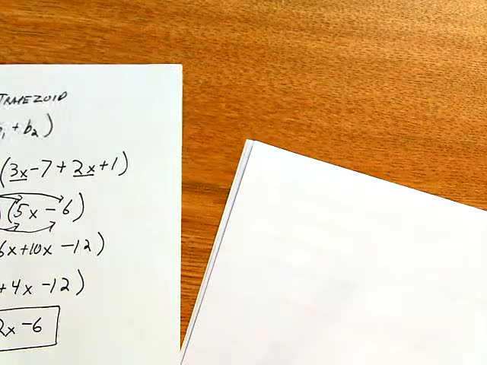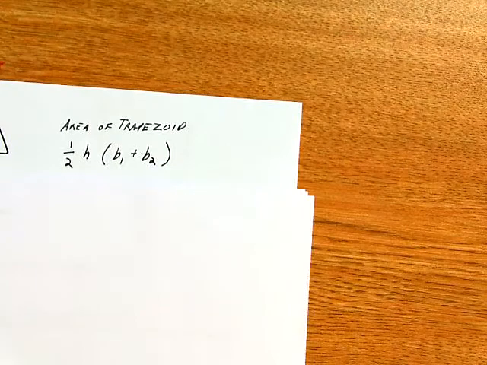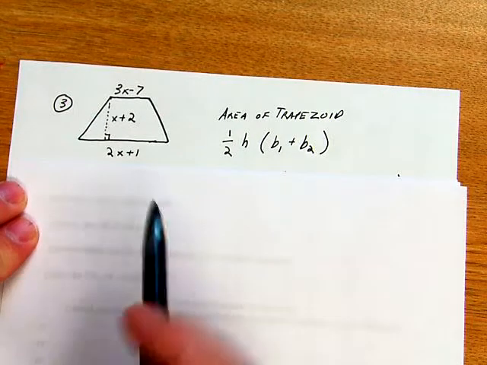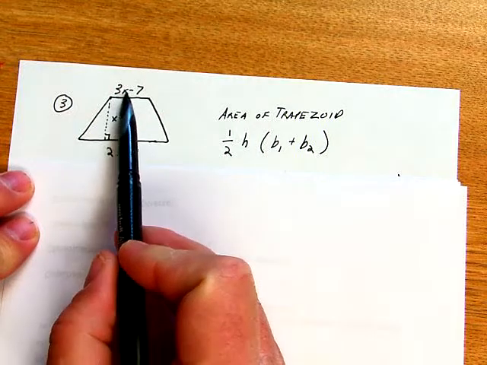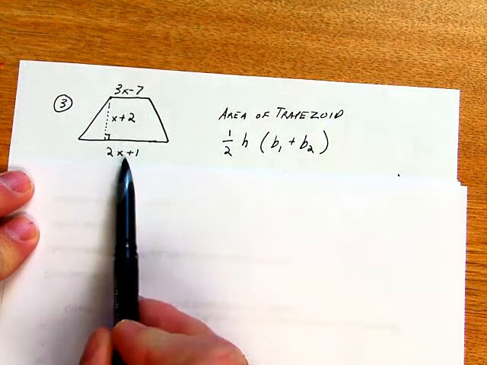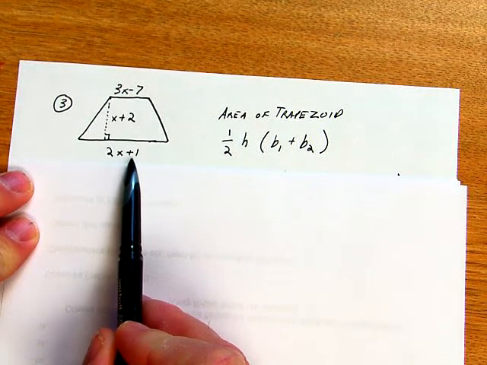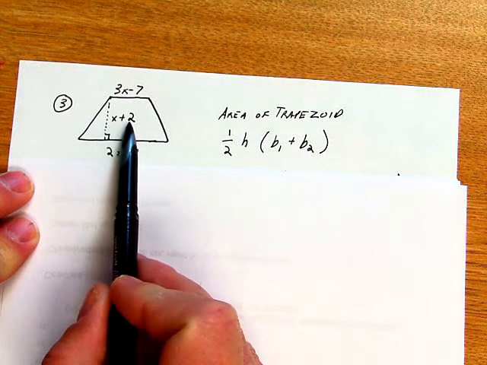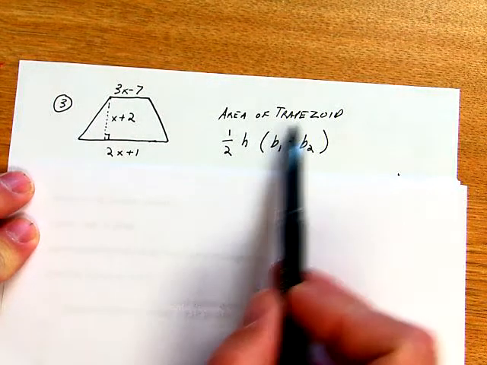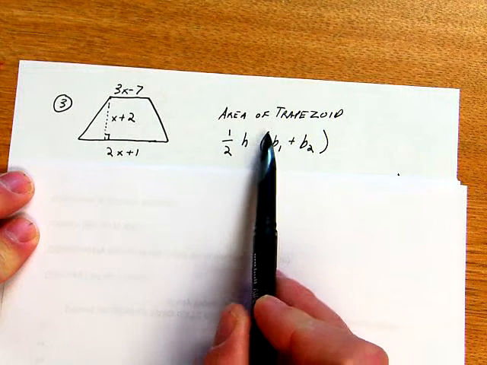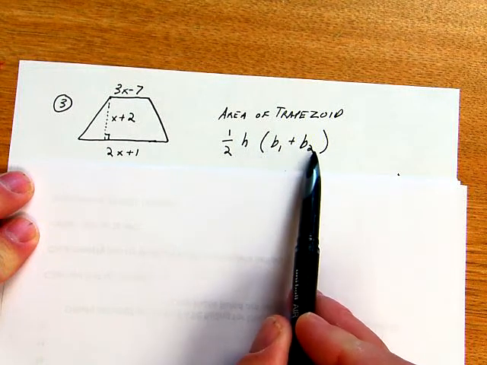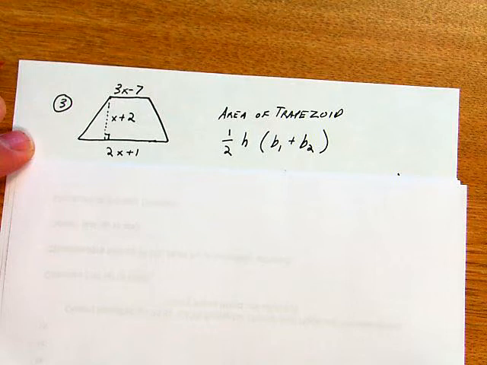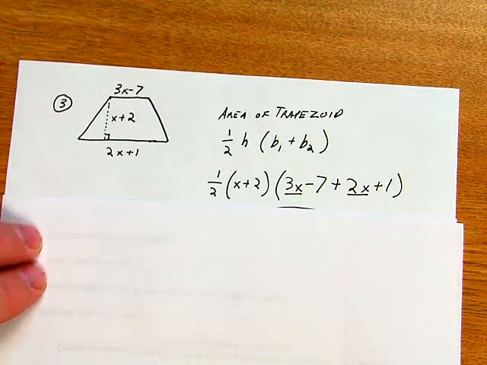In example number 3, we're given a trapezoid, and we're asked to figure out the area of this trapezoid. We have a top base of 3x minus 7, a bottom base of 2x plus 1, and a height of x plus 2. The area of a trapezoid is 1/2 height times the sum of your two bases.